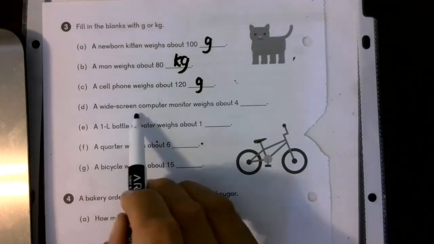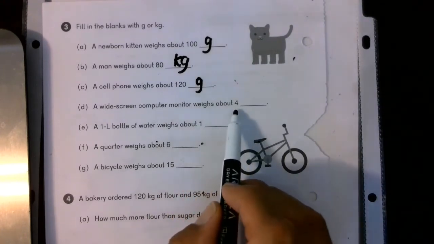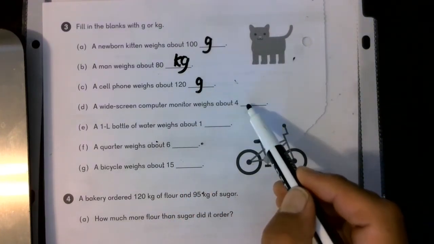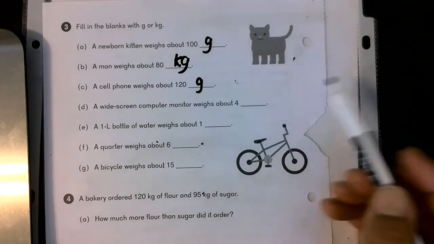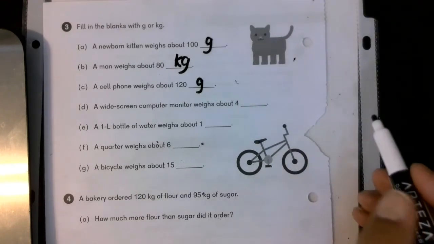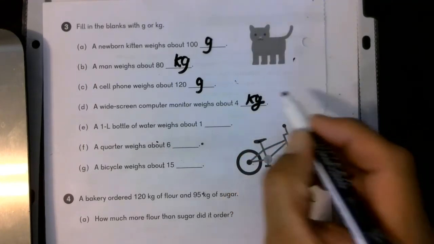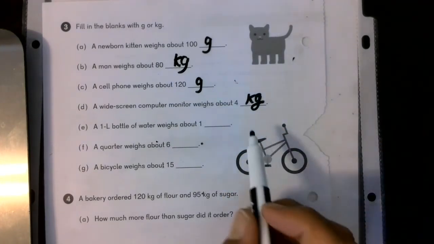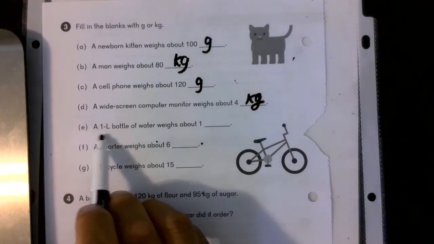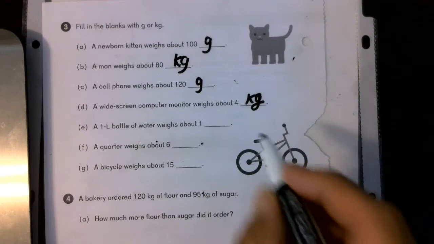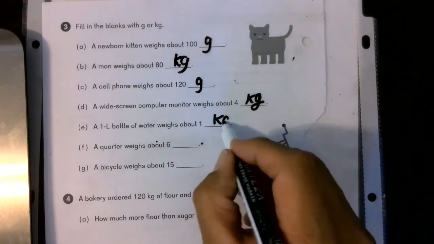A widescreen computer weighs about 4. You really think it's going to weigh 4 grams or 4 kilograms? If you said kilograms, you are correct. kg. Now here, 1 liter of bottled water weighs about, and we already know this, right? Because we did it before. It's a kilogram.